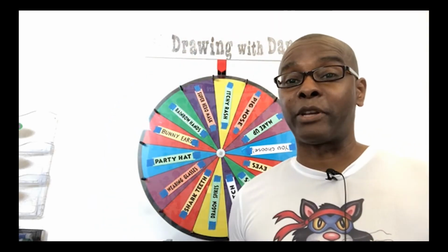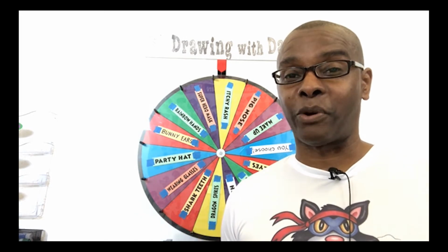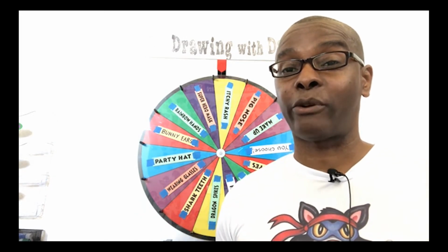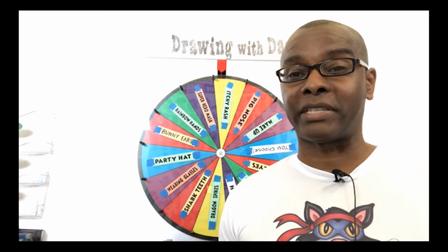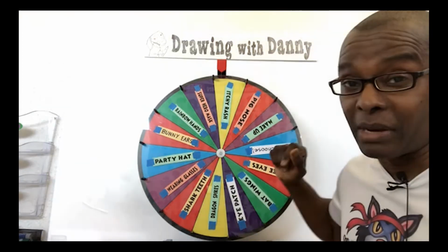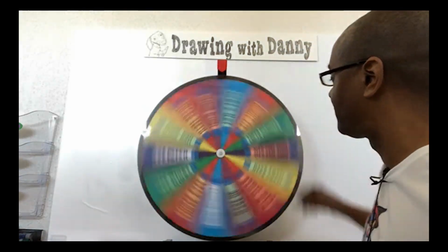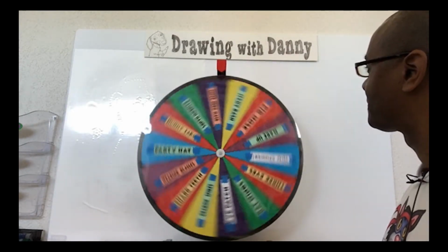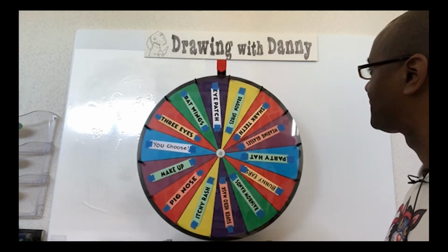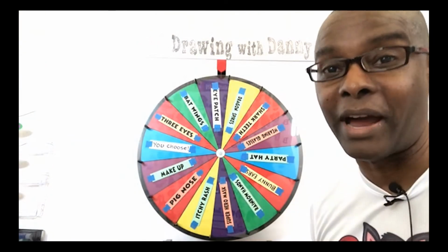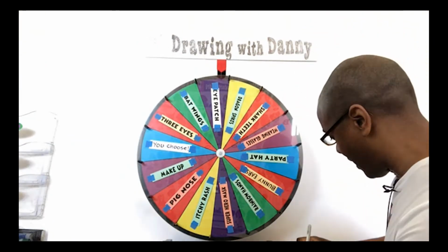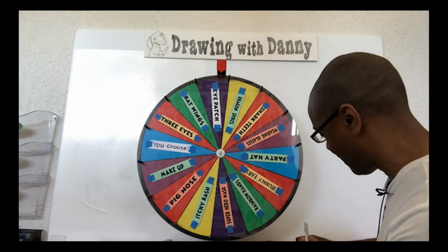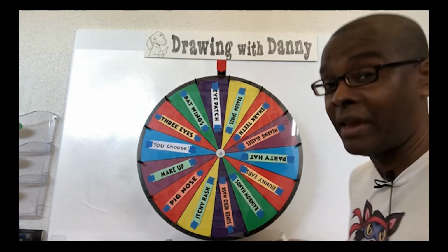Now I'm going to spin the wheel to show you how this works, and find out which 3 character traits I'm going to have to draw for this example. So here's spin number 1. Okay, so I've got to draw an eye patch. So my character has to have an eye patch.